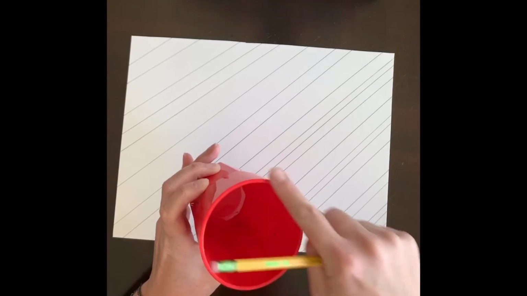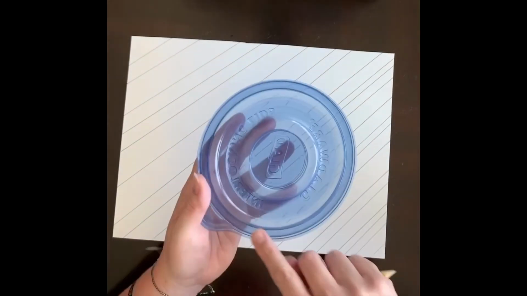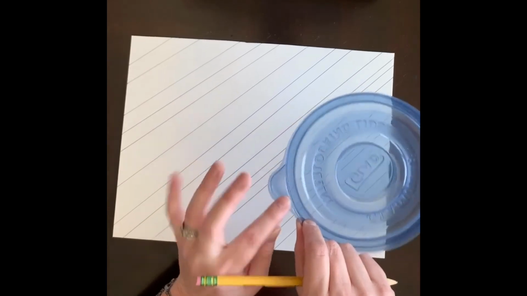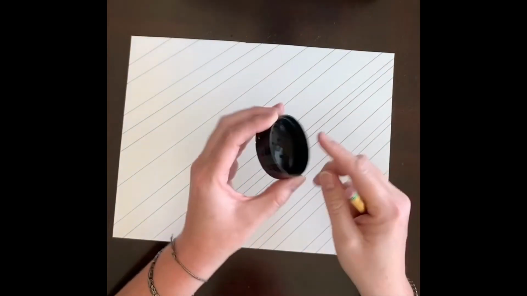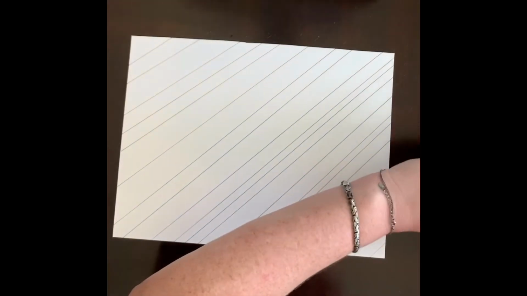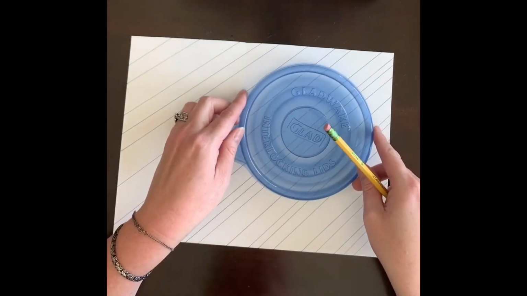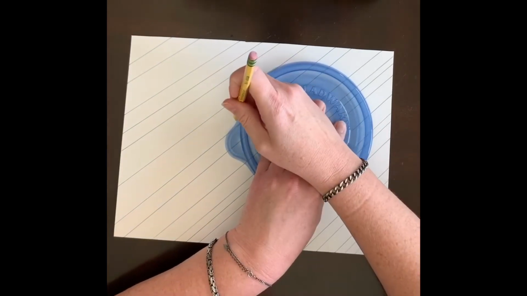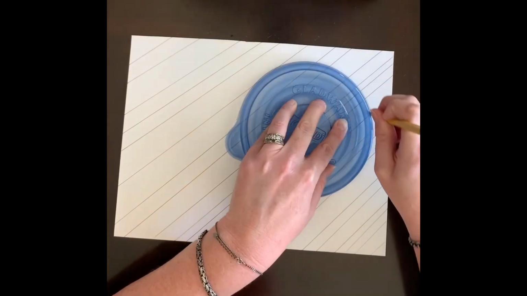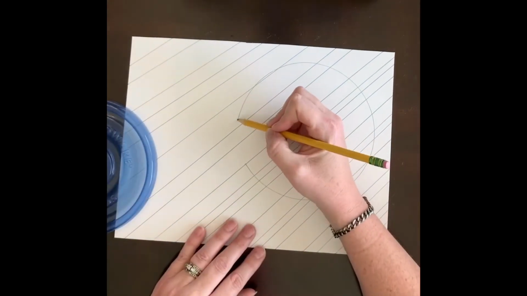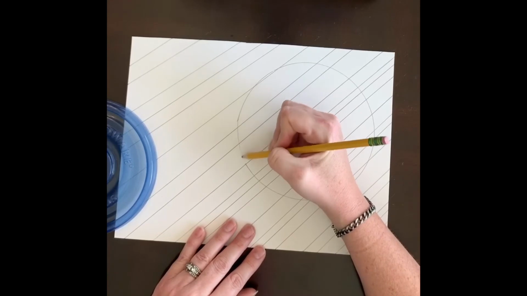So here's the cup, and this is just gonna give us some different size circles. And then the lid is my largest one. That one I'm gonna have to stop and maybe just finish the line itself. And then I have the small one from my little spice. So what I'm gonna do, I'm going to set my circle. I start with my largest, and I'm gonna set that on top, and I'm gonna trace around the circle. I'm gonna lift up there and just finish the line on my own.